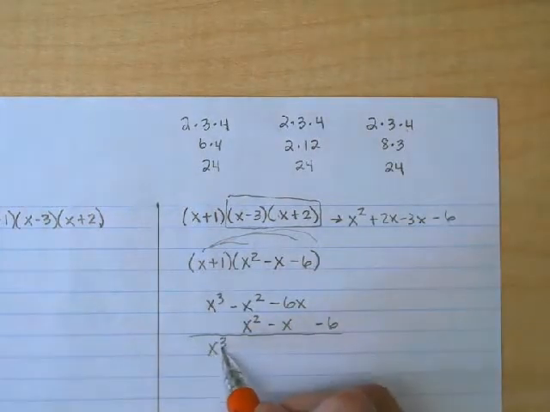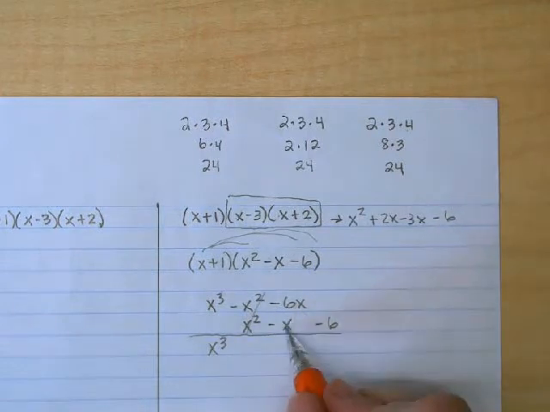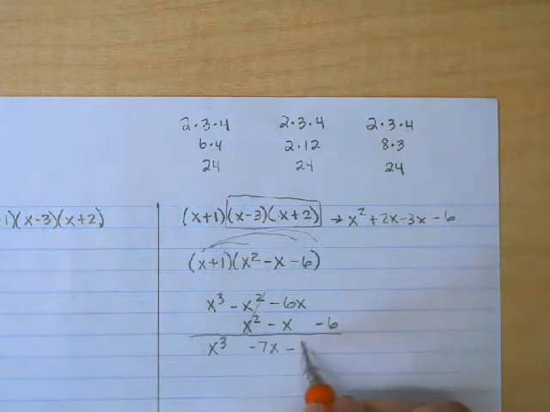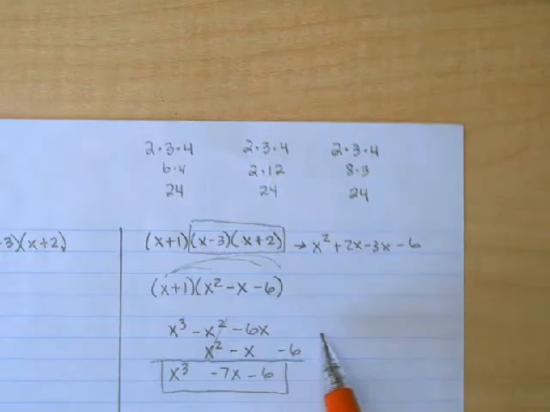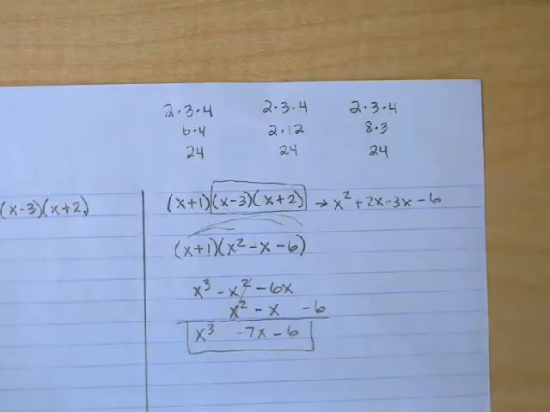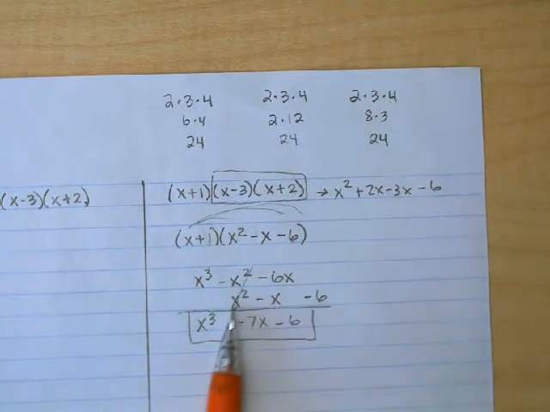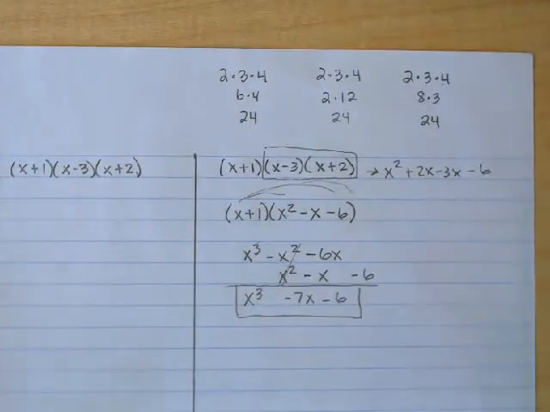So there's my x cubed. Those go away. Signs are the same. Add, keep the sign, and bring that down. And there's my answer. Okay, so if you're more comfortable with just writing it out in a big old long line, go ahead and do that. If you would like to start lining up your like terms, it can save you some time.